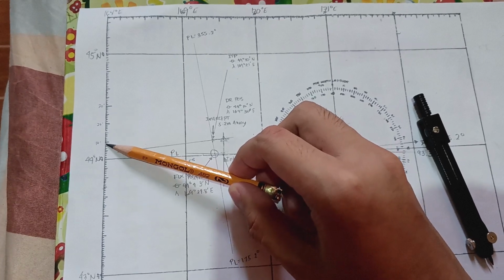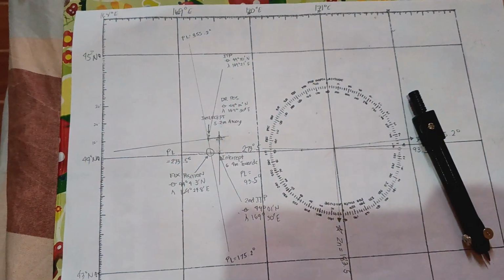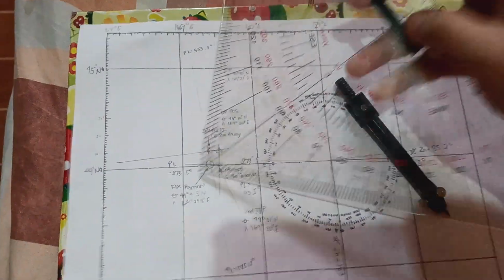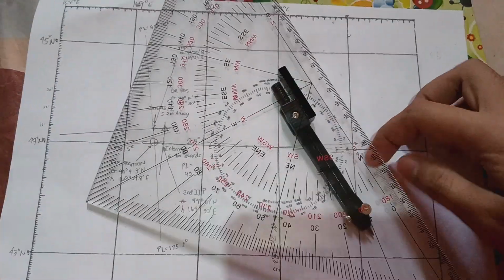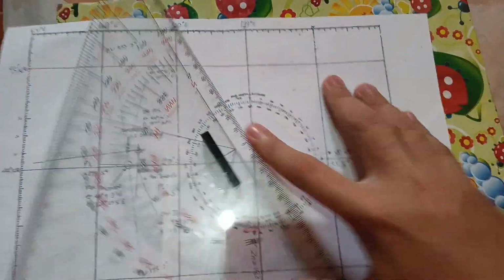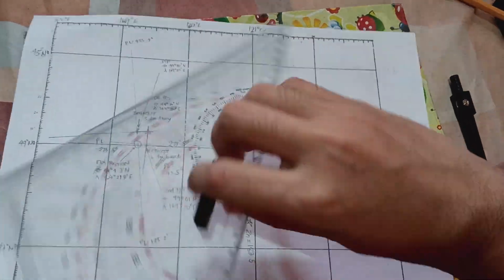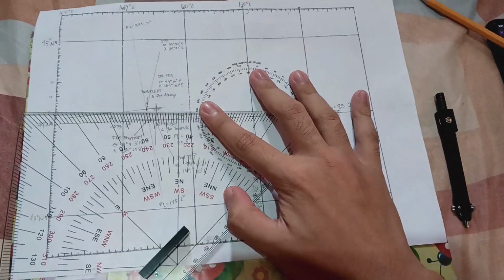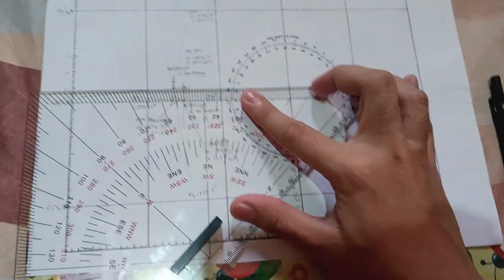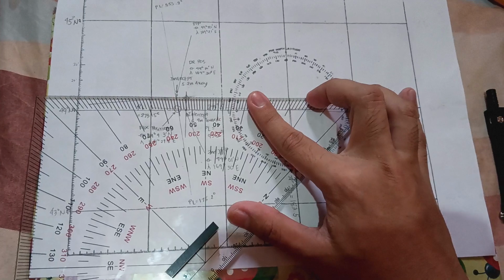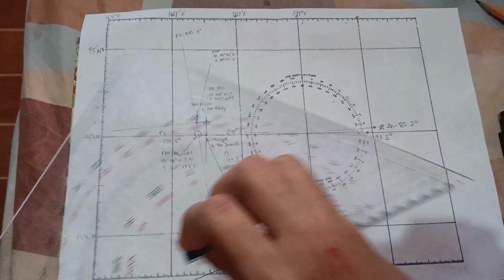So you need to use your triangle. Here. So 44 degrees 10 minutes north. So here you go. So somewhere there.